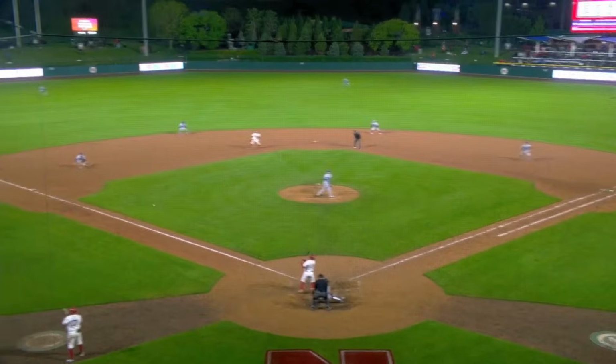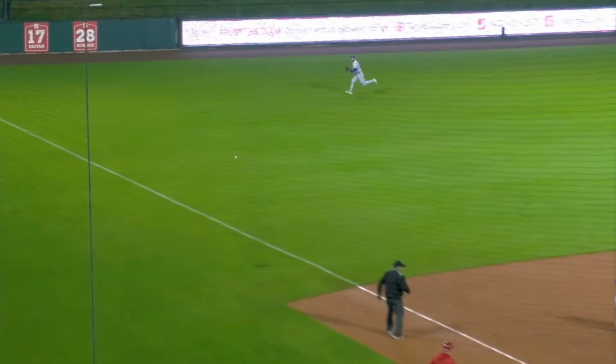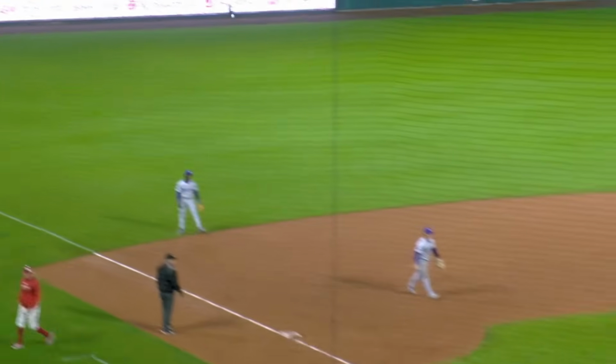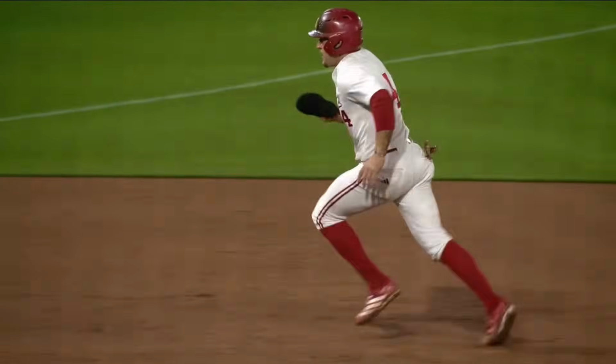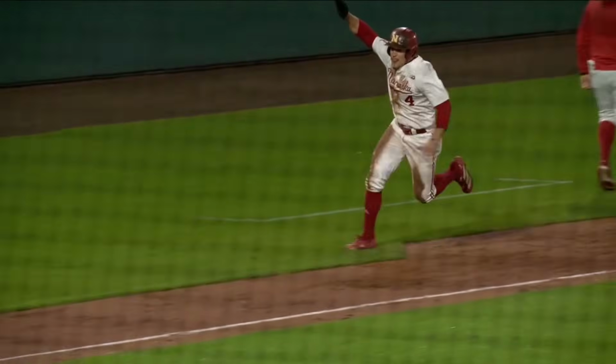It was a hot shot down the third base line, and that is how you can call this one over. Overbeek with the hustle double, set it all up. And once again under the lights in Lincoln, Nebraska with a walk-off victory.